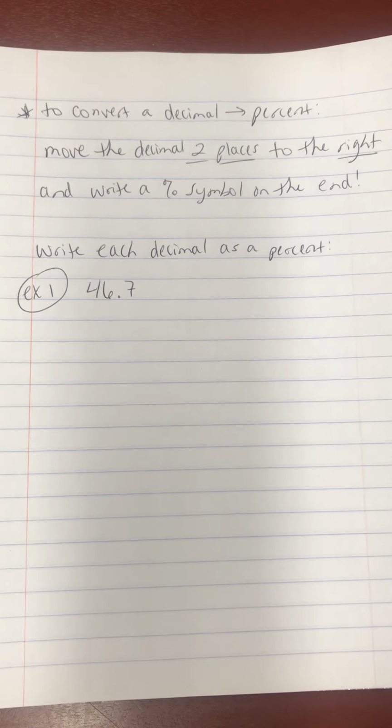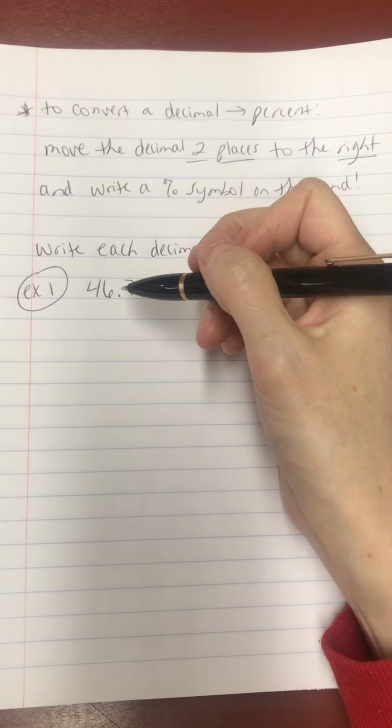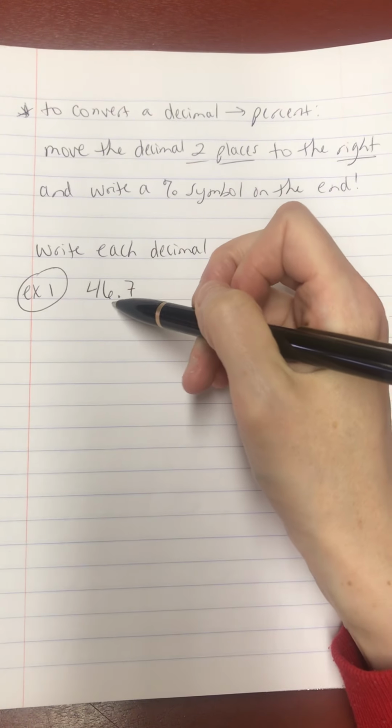All right, so that means we're just going to simply move that decimal 2 places to the right, and then we are going to add a percent symbol. Now again, it kind of looks like we should move the decimal 2 places to the left.